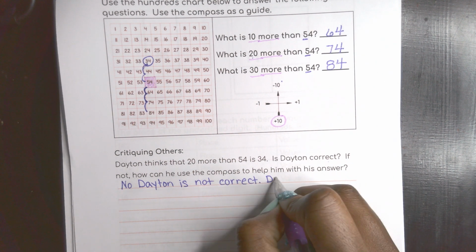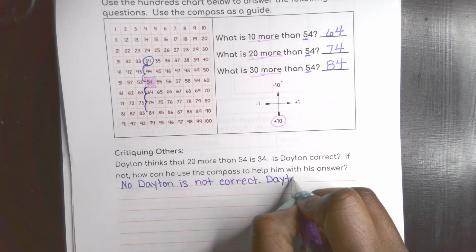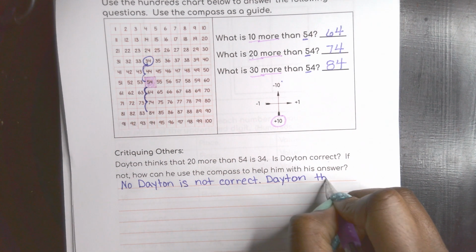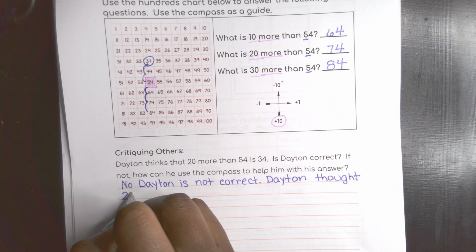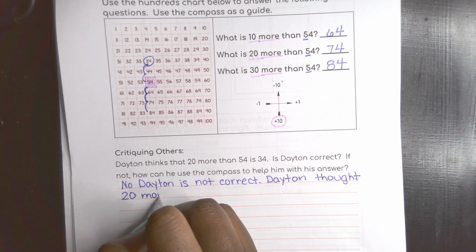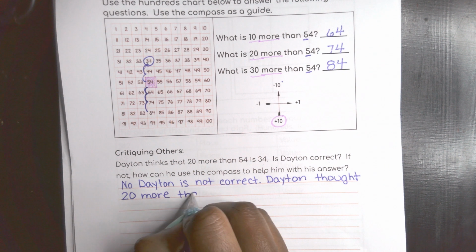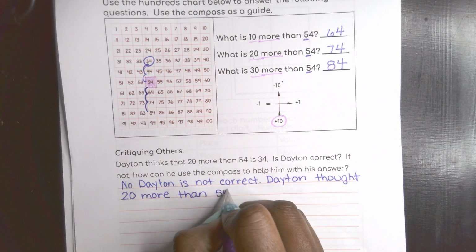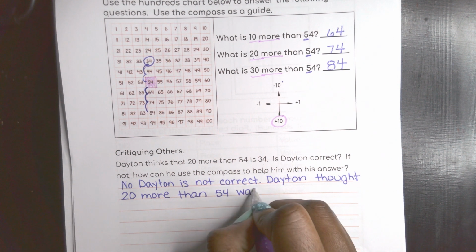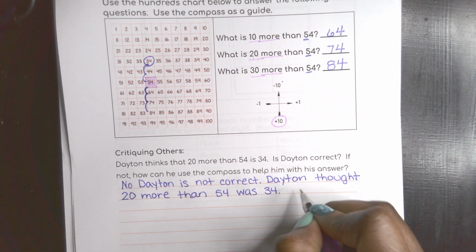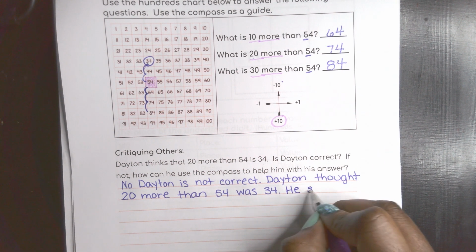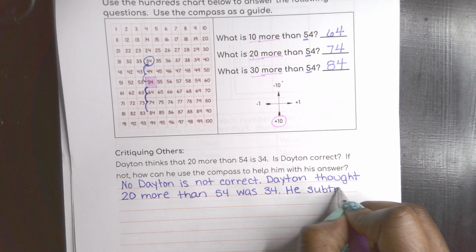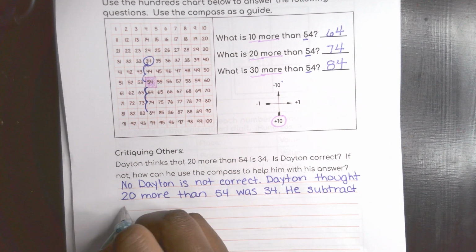Dayton thought 20 more than 54 was 34. He subtracted 20.